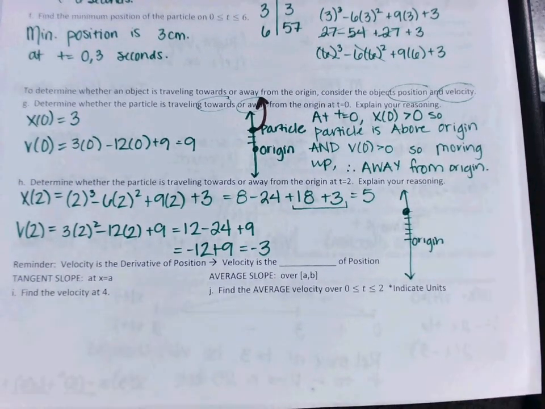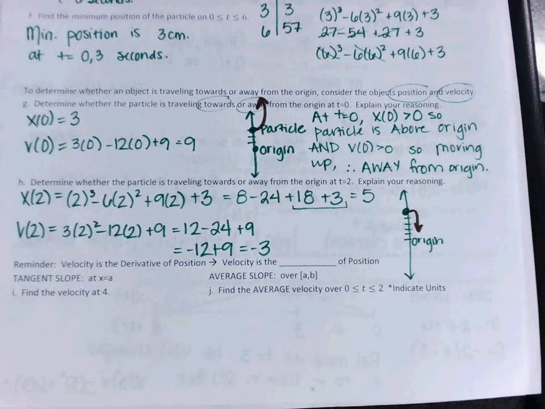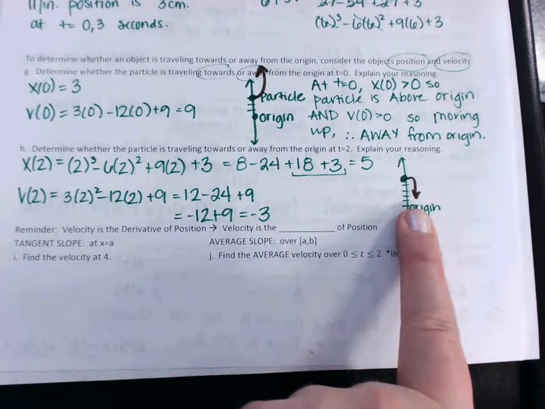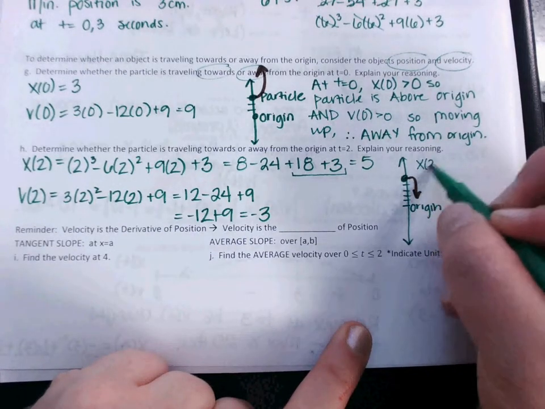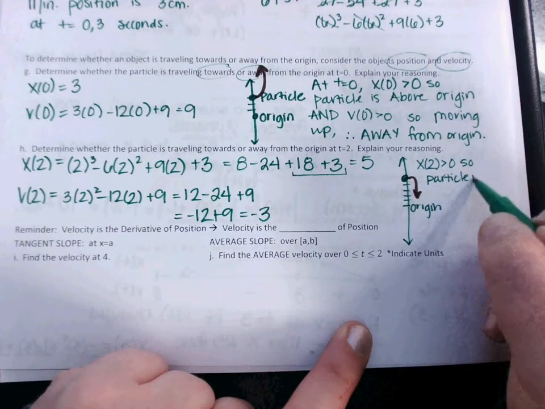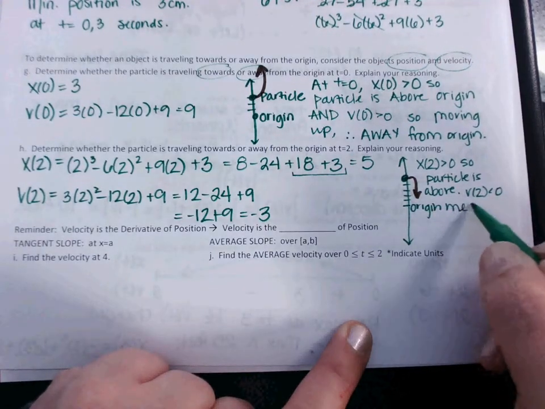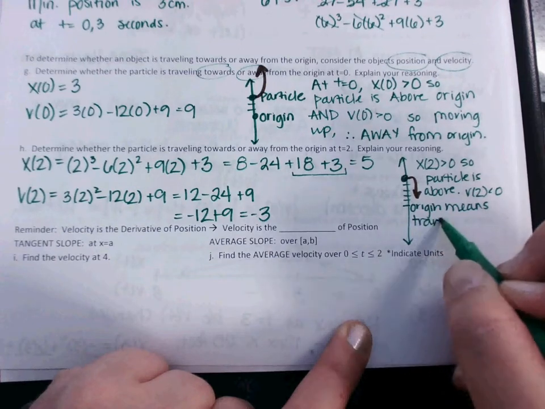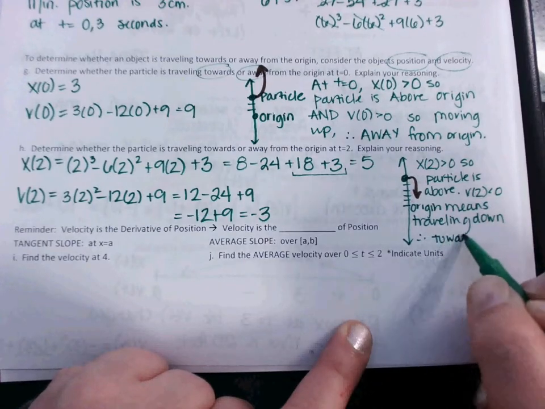That means which way is he going, up or down? He's going down, which means that he's going towards or away. He's going to be going towards until he passes the origin, because he's above, but he's headed down. Yeah? So I would say x of 2 greater than 0. So particle is above. V of 2 less than 0 means traveling down. Therefore, towards.